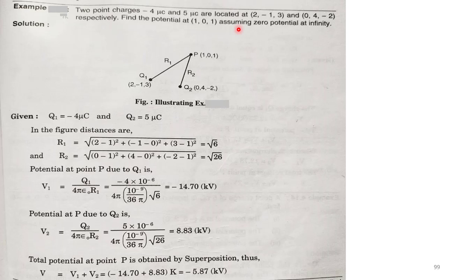So the situation is like this. This is the first point charge which is placed at (2, -1, 3). That first charge is minus 4 microcoulomb. This is the second point charge which is located at (0, 4, -2), and the value of that second charge is 5 microcoulomb. And this is the point of interest, point P, where we are going to calculate the potential because of these 2 point charges. So this point is (1, 0, 1).